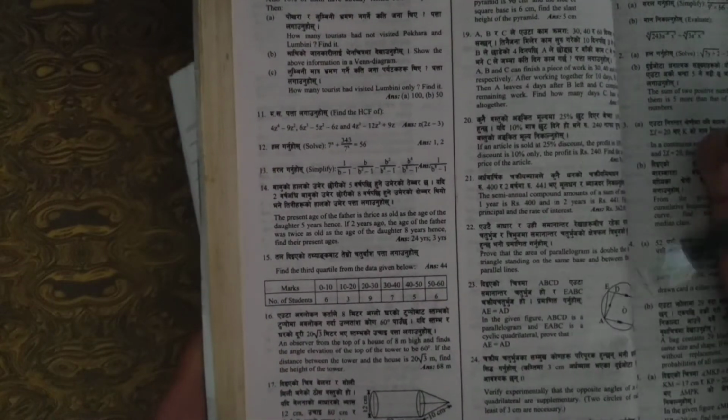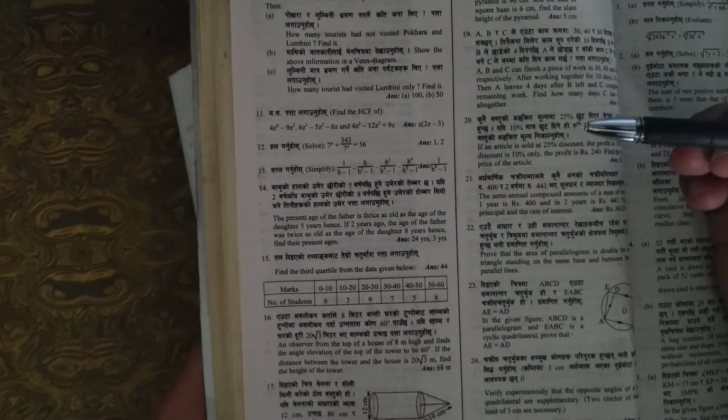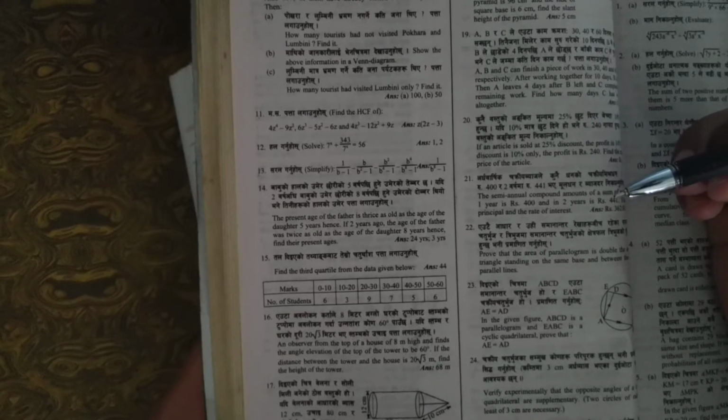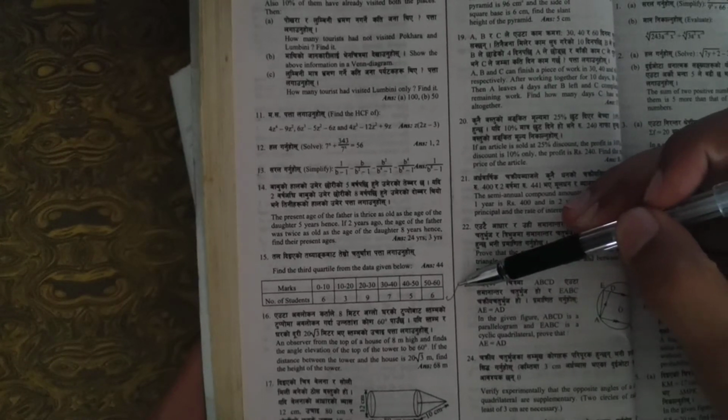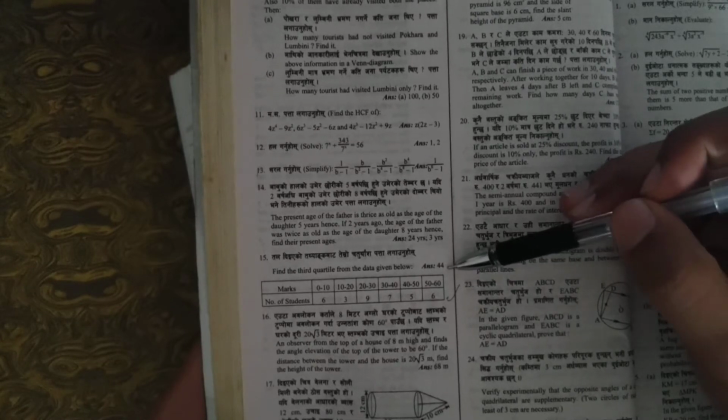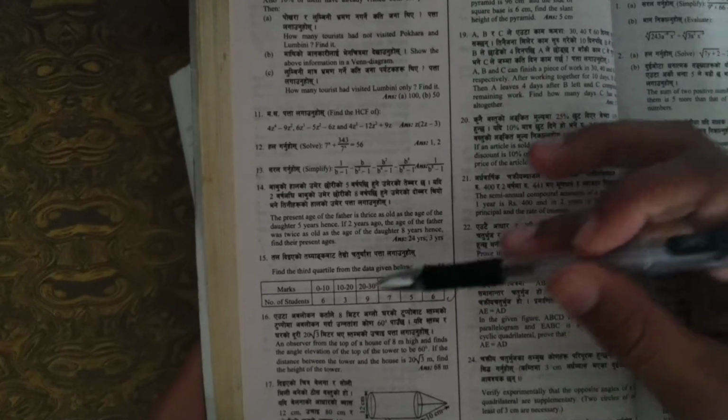So in this particular session, I'll be talking about percentile. How do we compute percentile? I'll use one question and then I'll solve it for you. In this question, we need to find the third quartile, right?